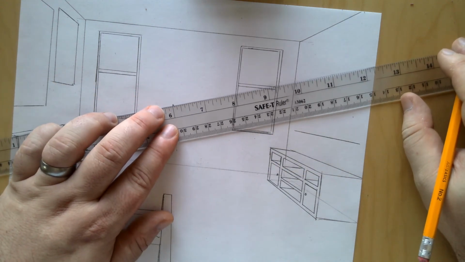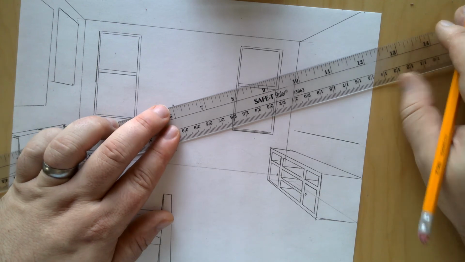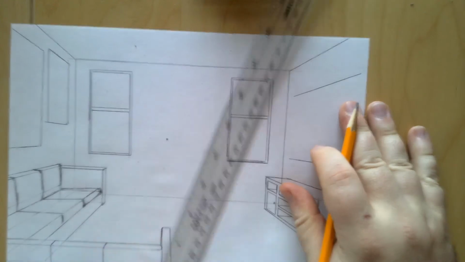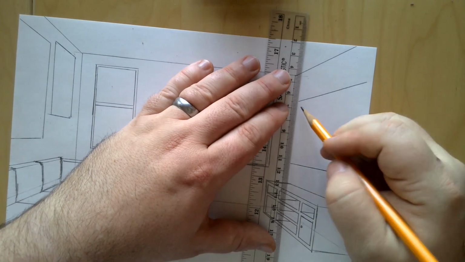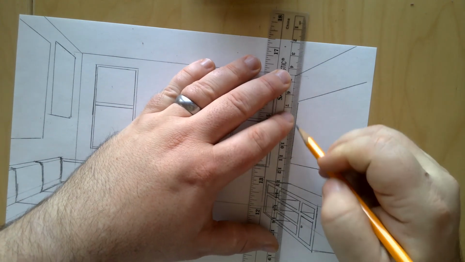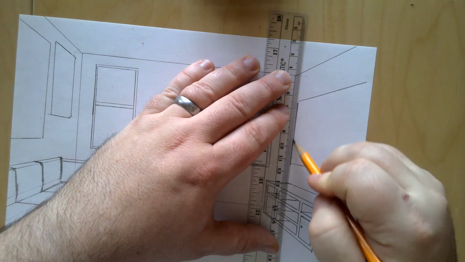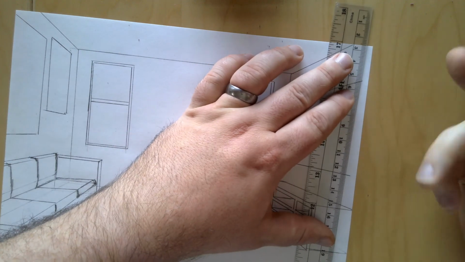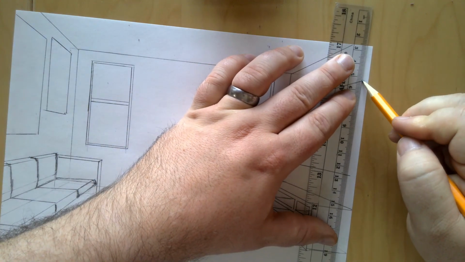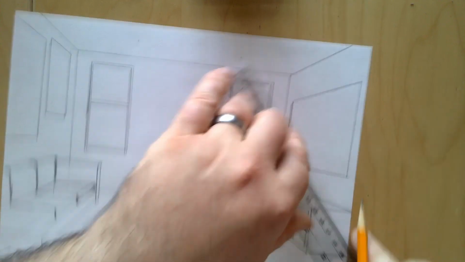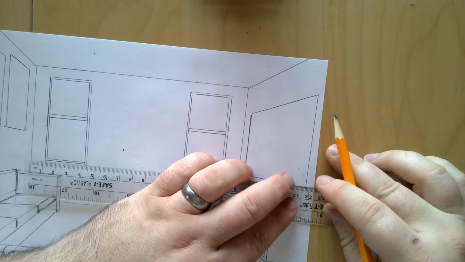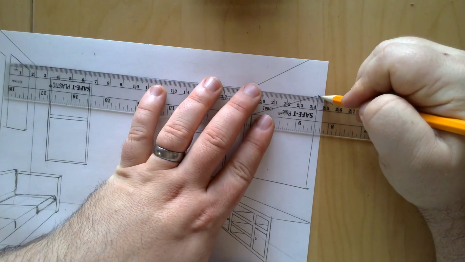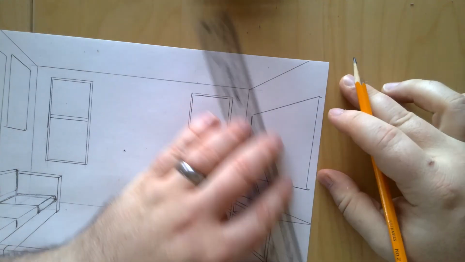Do the same thing for the top of the TV. And I got some lines stripping down for the sides. And I give it a little bit of depth by doing another vertical, horizontal line.